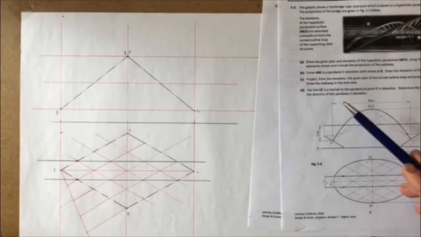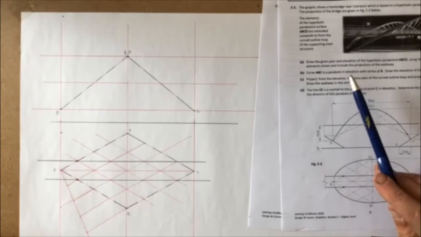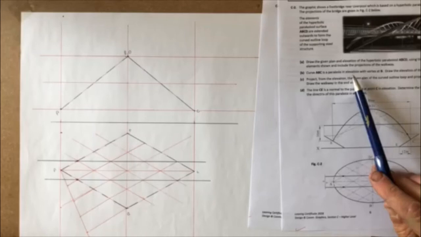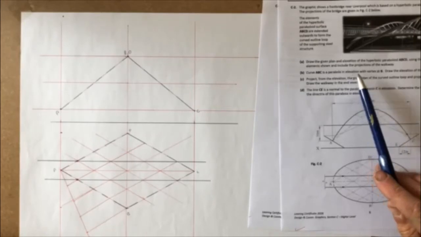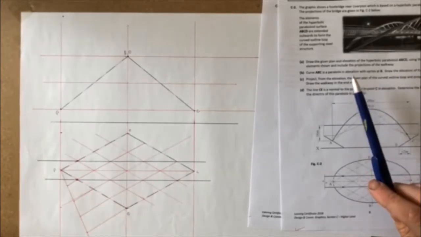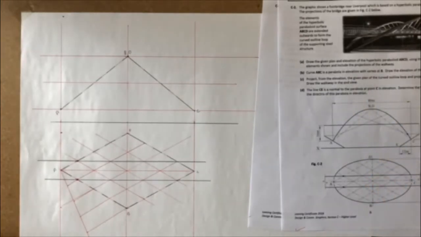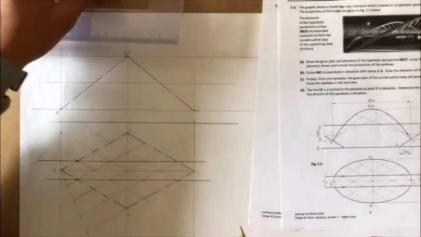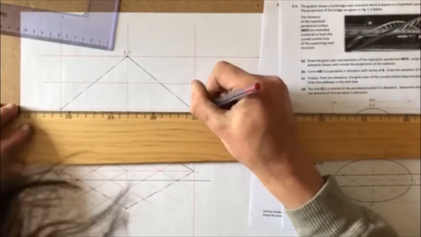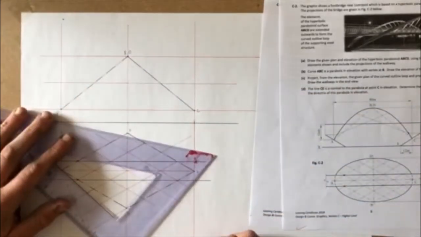Okay, part B here then is the curve A, B, C. A, B, C is a parabola in elevation with a vertex of B. Draw the elevation of this parabola. Okay, so ABC is a parabola with the vertex at B. So what we have to do now is draw our parabola.